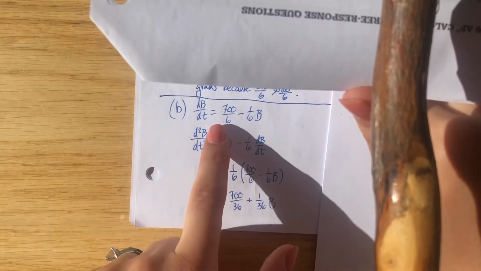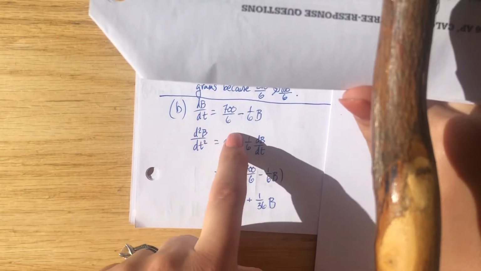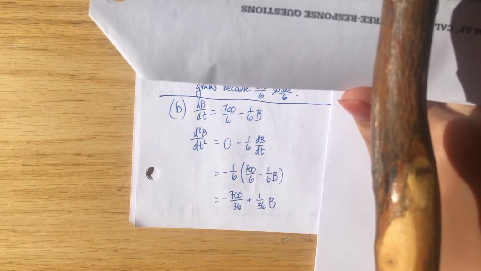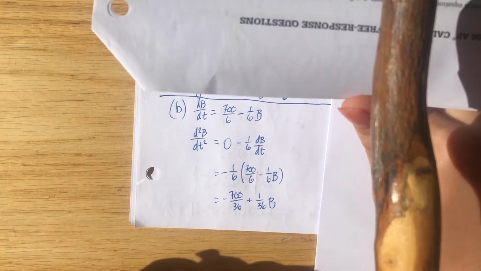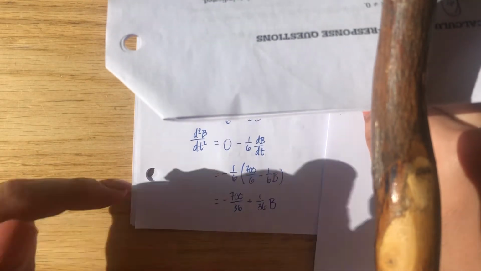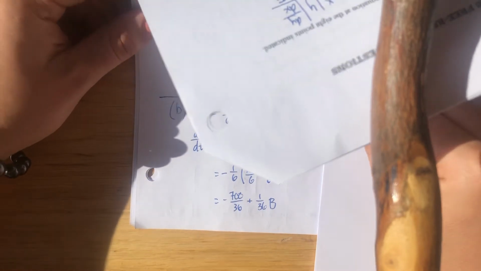So see how dB/dt is this, right? And then I just took that and substituted it in for dB/dt. Okay, and if you substitute in the undistributed version of that, you'd get positive 1/36 in front, kind of thing. That'd be fine.